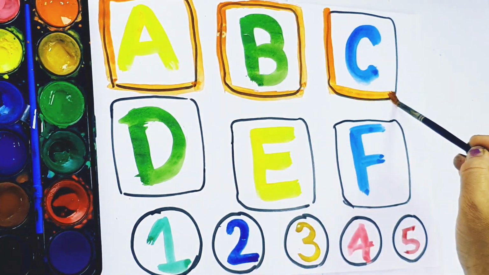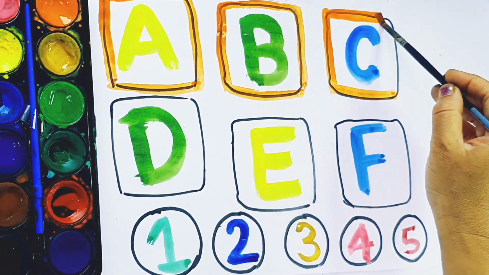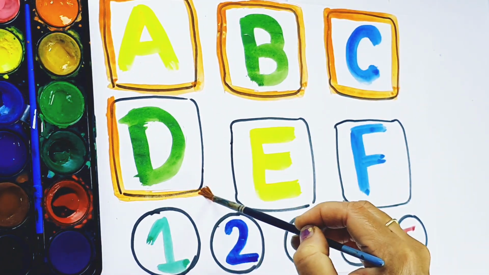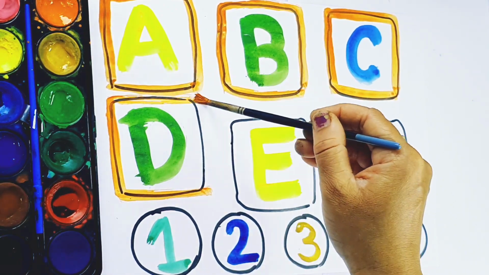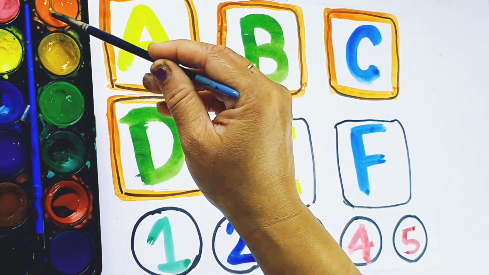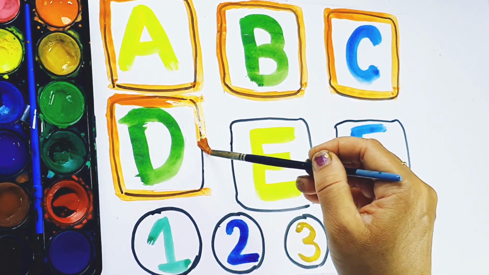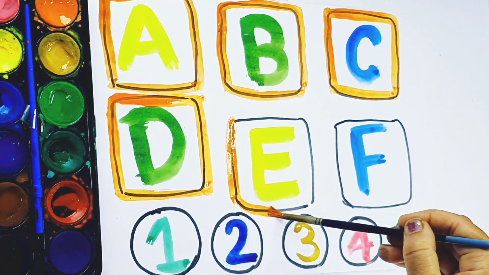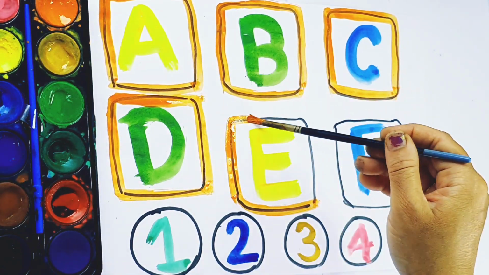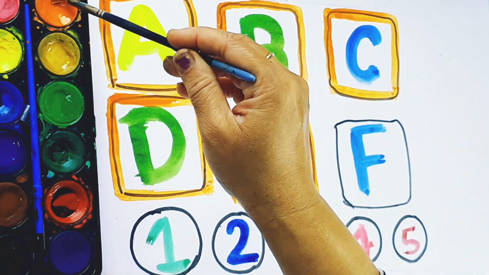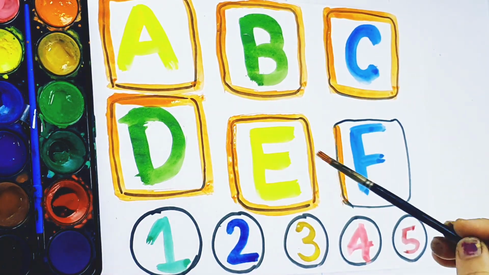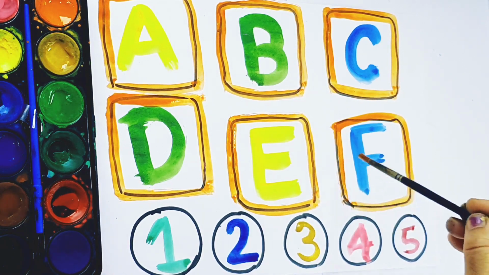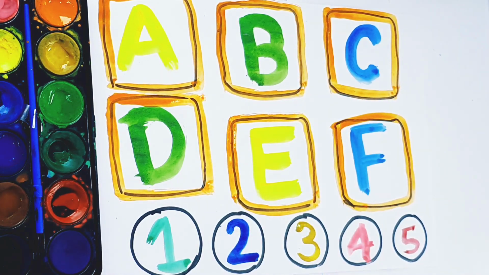This shape is square. This shape is square.